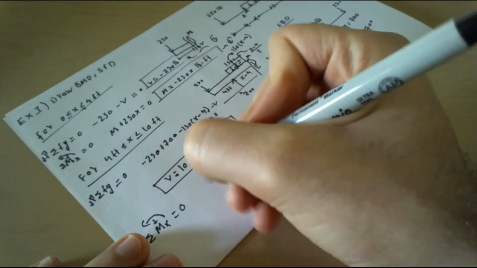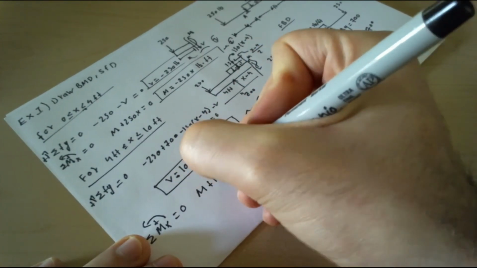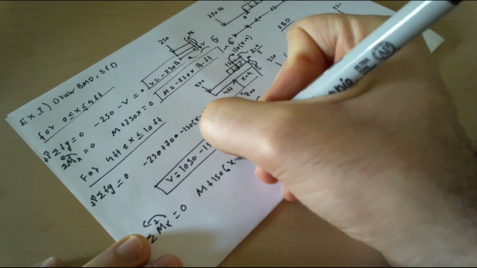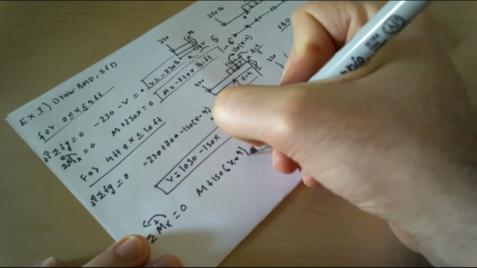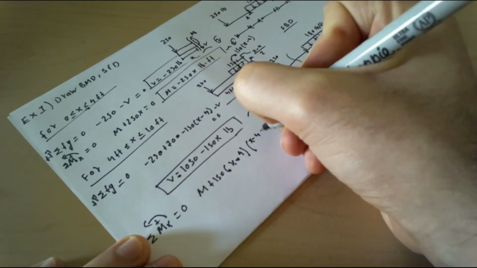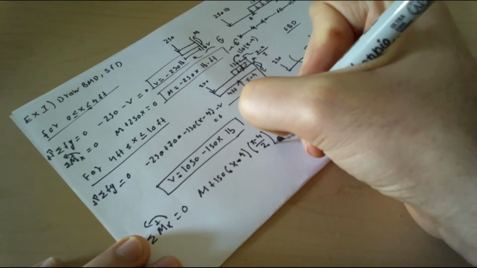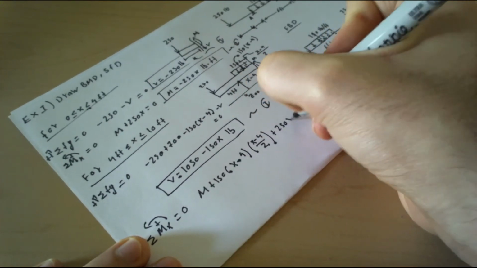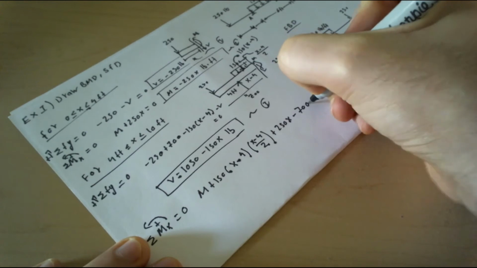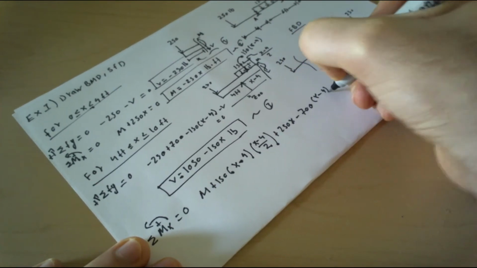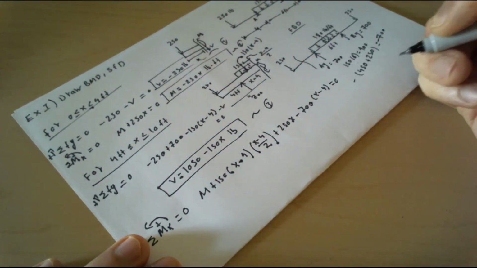And this one, now we're doing M plus 150 times x minus 4, and the distance, as I said, is x minus 4 over 2, plus 250x minus 700 times x minus 4 equals 0, right?